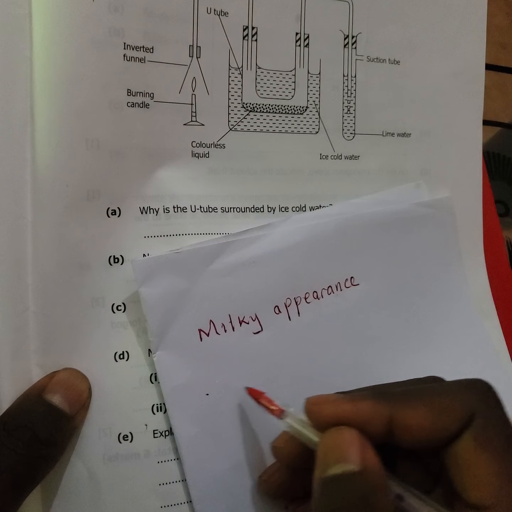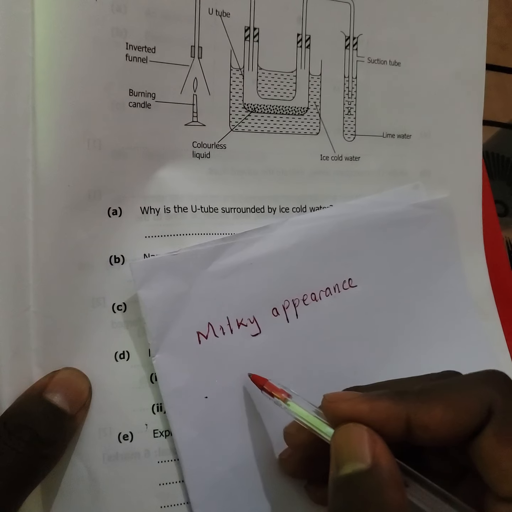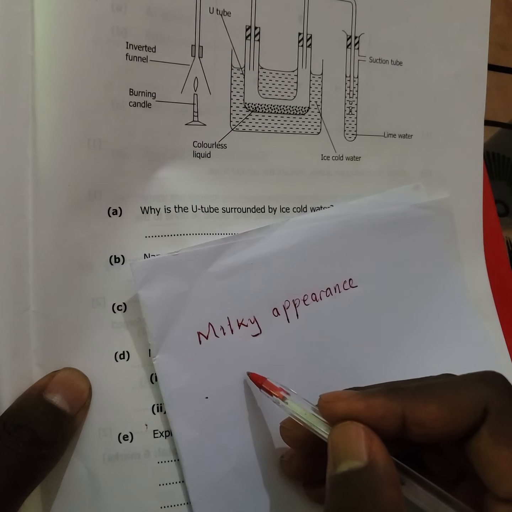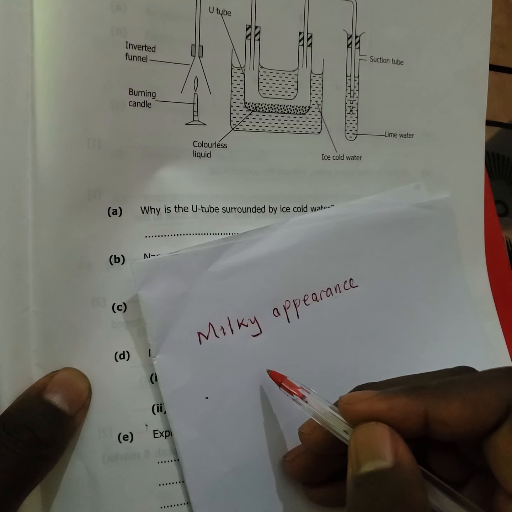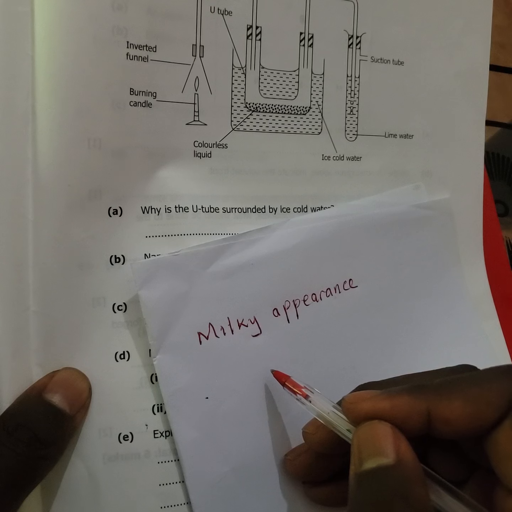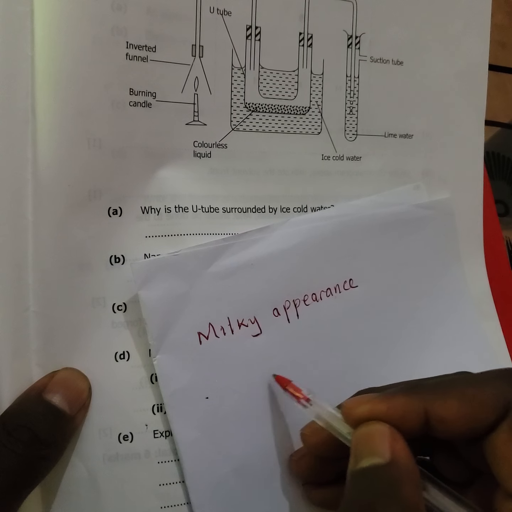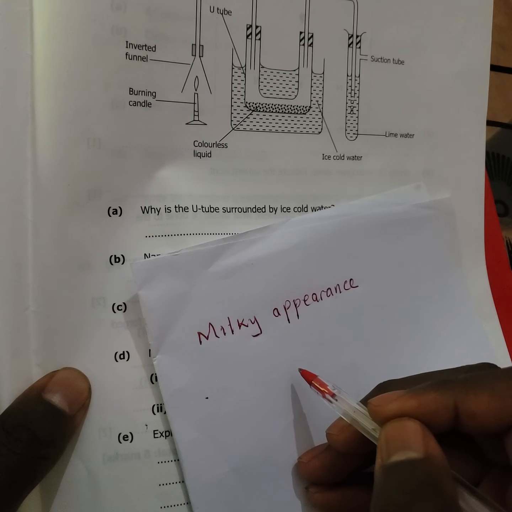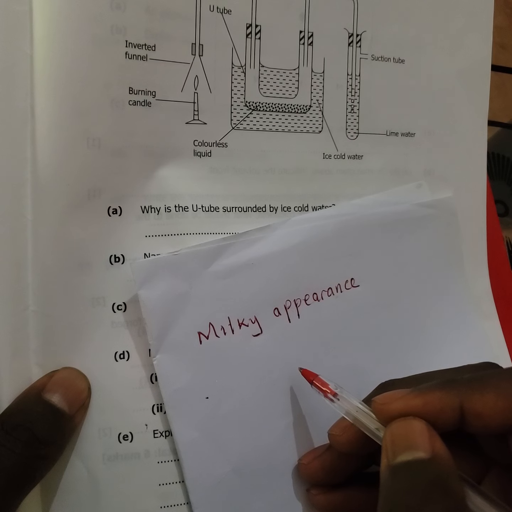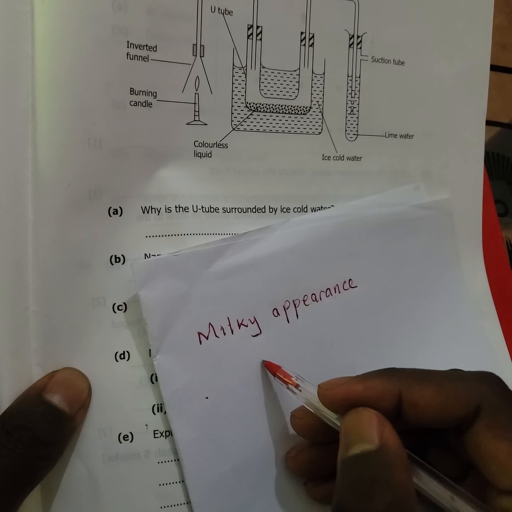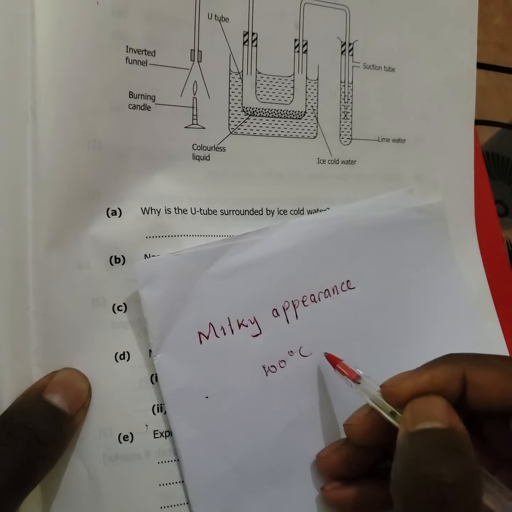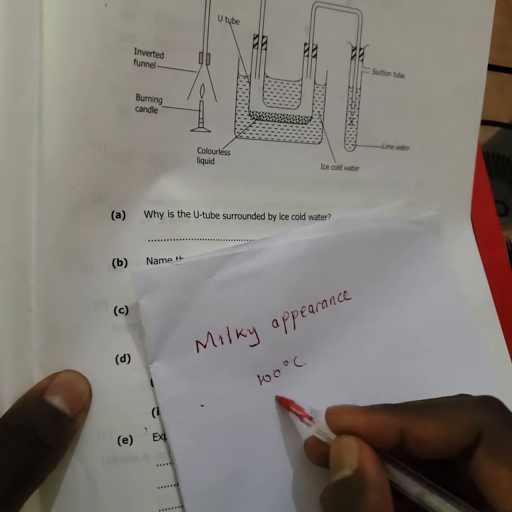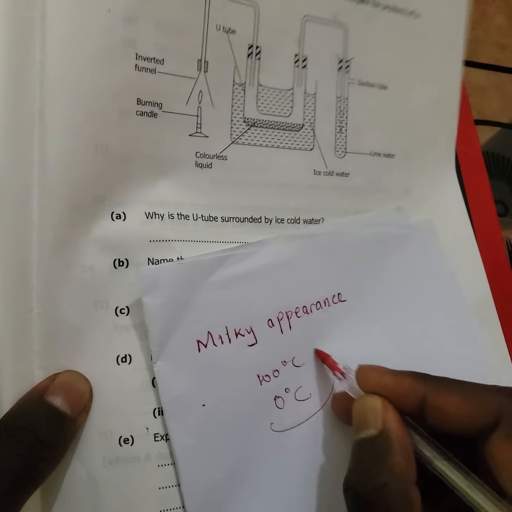Number one: if indeed the colorless liquid is water, when you collect this water and heat it, it should have a boiling point of 100 degrees and a freezing point of 0 degrees.